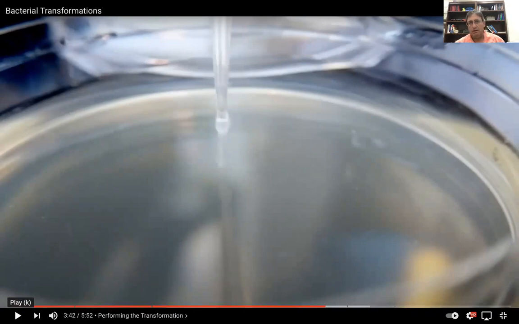Just as a note, the centrifugation is especially helpful if you have low competency cells or very small amounts of DNA, so your efficiency is really low. For your average plasmid transformation, that isn't necessary and can be skipped, and that's not involved in the protocol that you can find on the website.